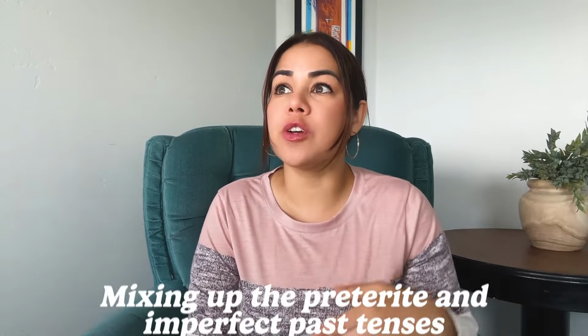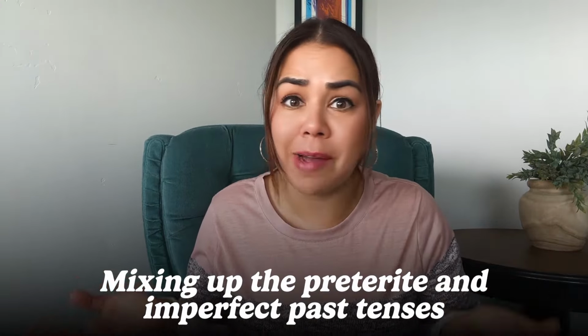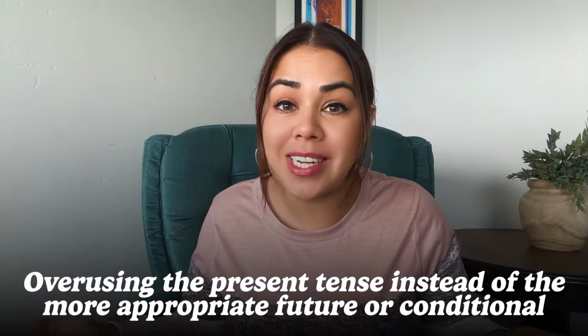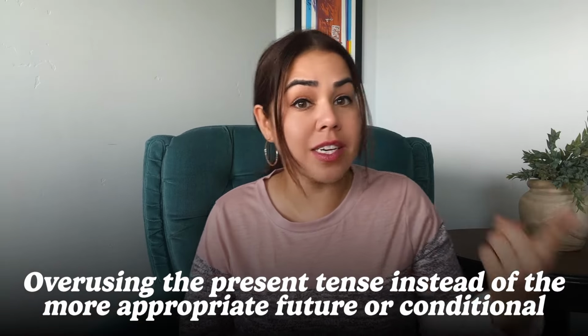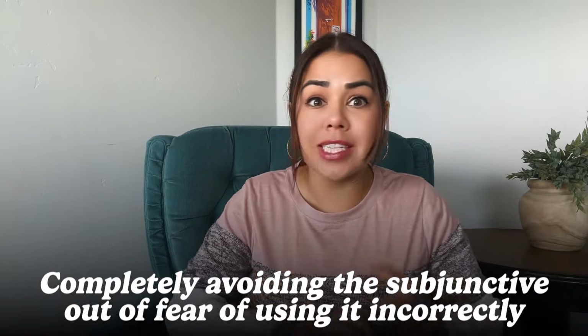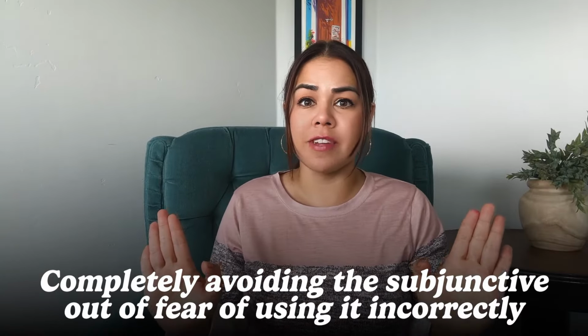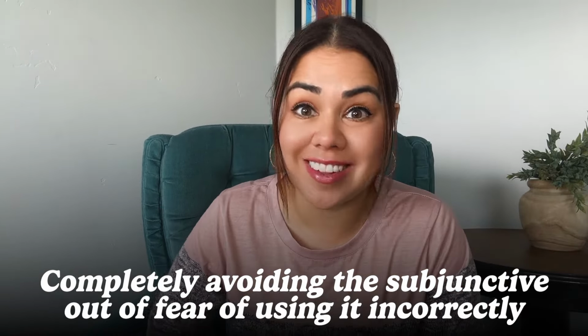And let's not forget about the subjunctive mood, which doesn't even exist in English the same way it does in Spanish. It's no wonder that so many have struggled, including myself, with knowing how and when to use each tense correctly. Common mistakes that I see include mixing up the imperfect and preterite past tenses, overusing the present tense in situations that require the conditional or even the future tense, and sometimes not using the subjunctive at all out of fear of using it incorrectly. If any of this sounds familiar, don't worry. The trick I'm about to share with you will help simplify all of it.